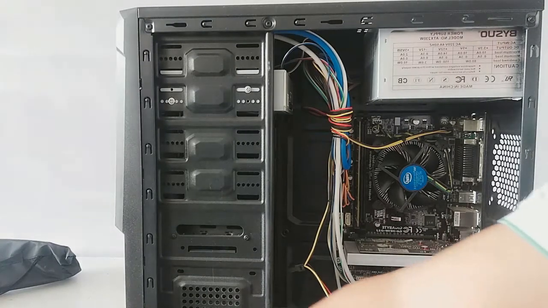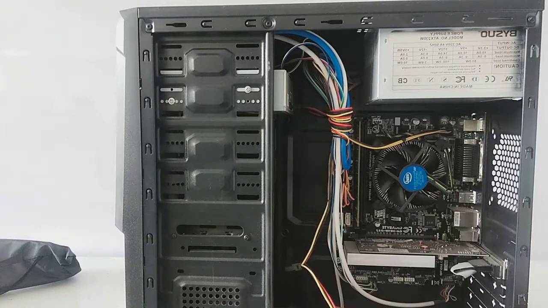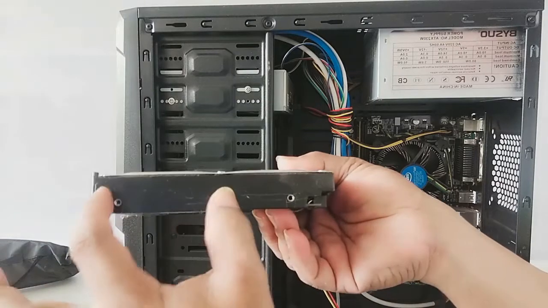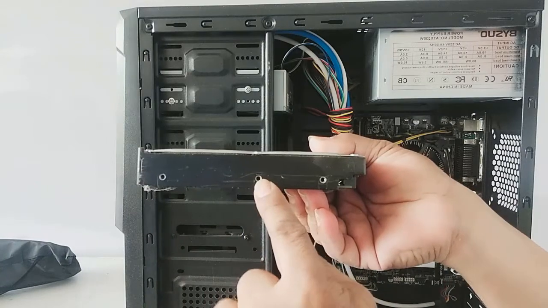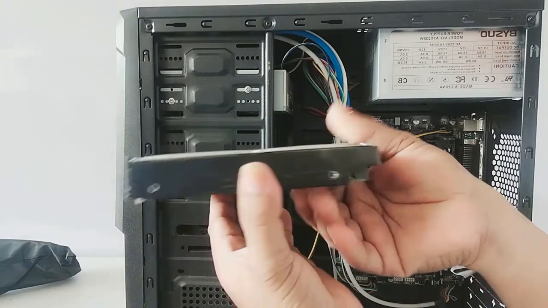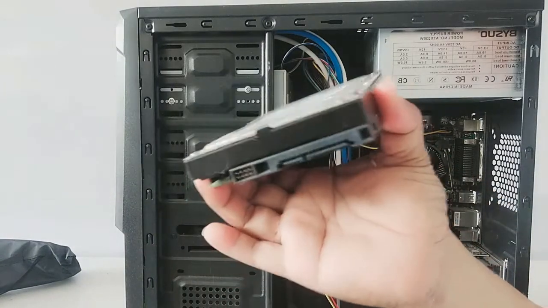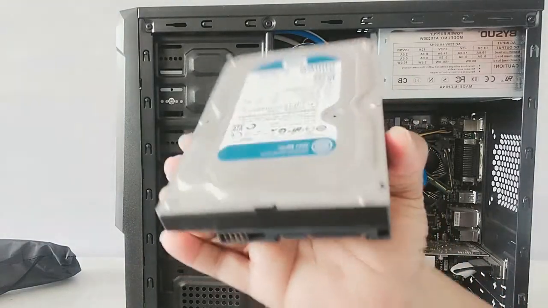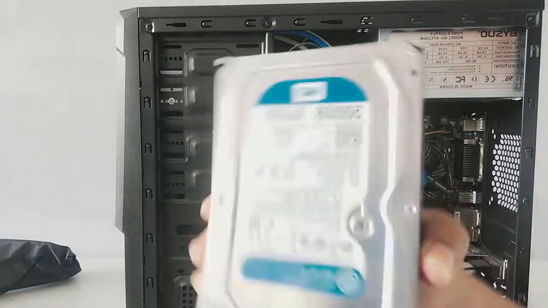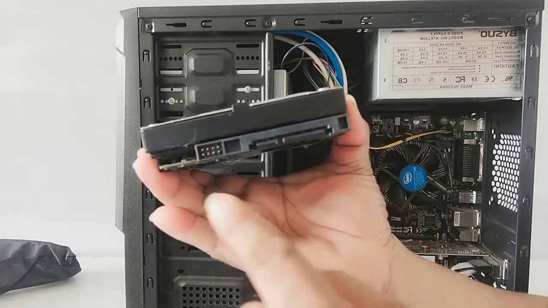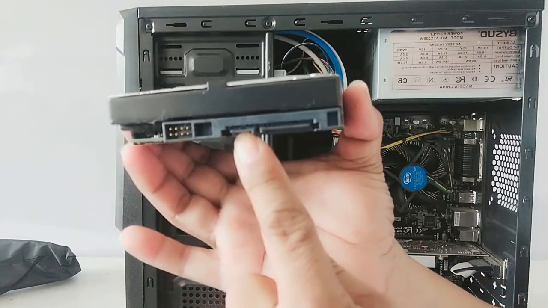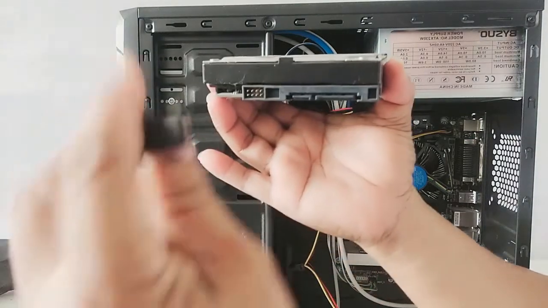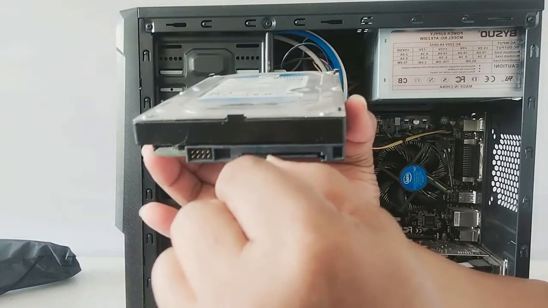Okay, so I removed the screws. There are 2 screws, or there are 3, but only 2 for the drive base that will fit. So I removed the screw here and then in here. So that is why we already got our hard disk. So this is our hard disk. This is the SATA port. This is where we're going to connect the other end of this cable, like this.